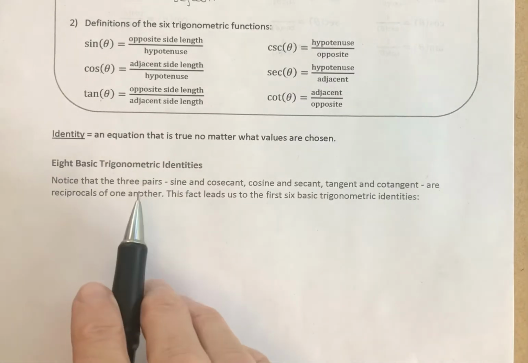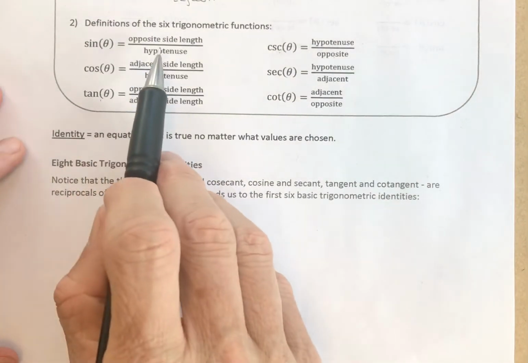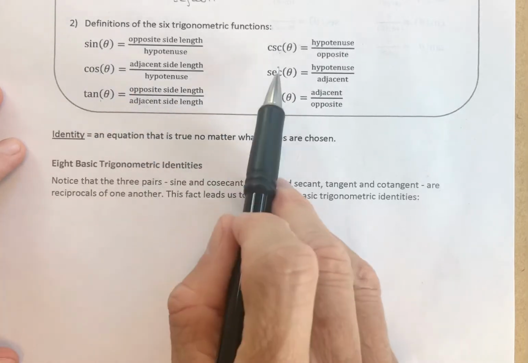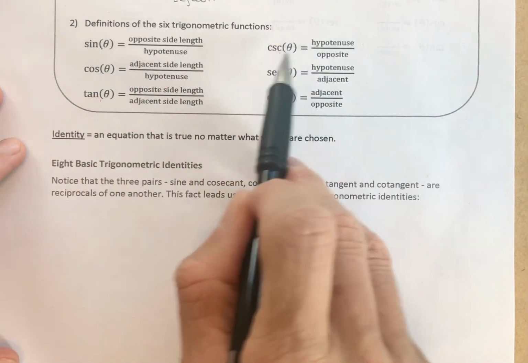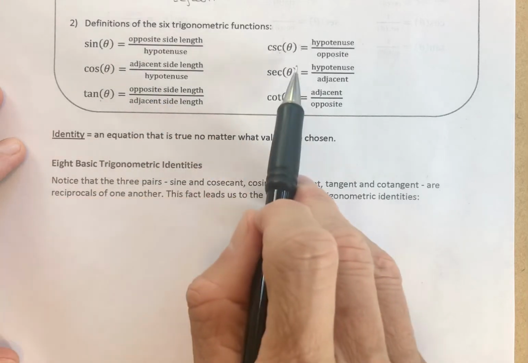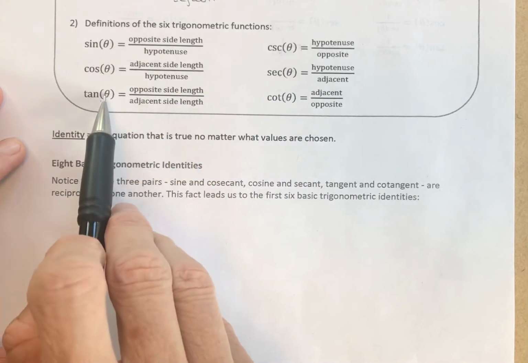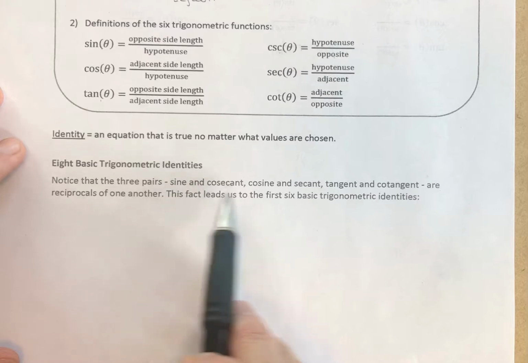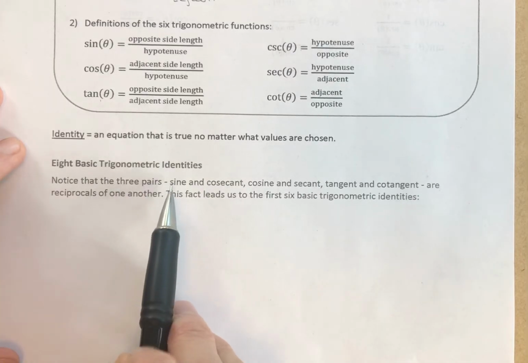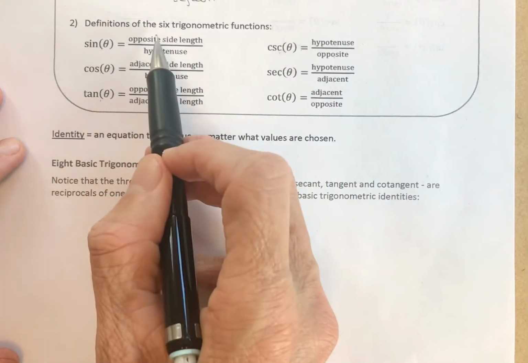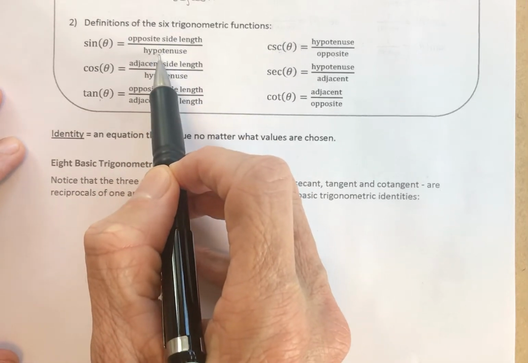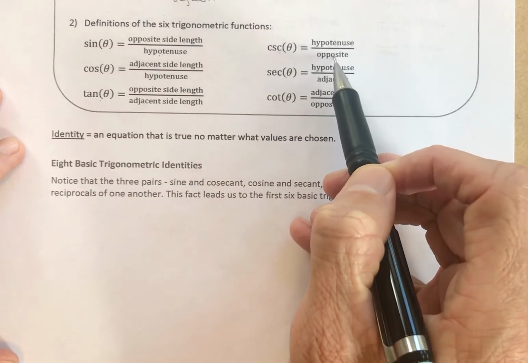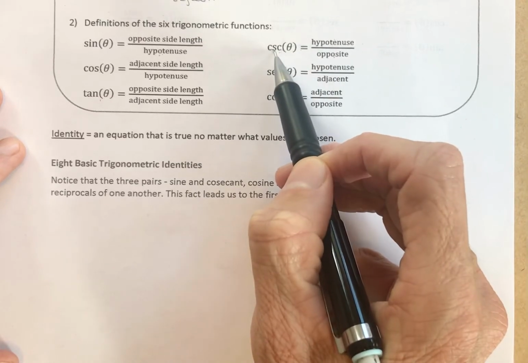We'll start with the fact that if we look up here, we'll notice these pairs: sine paired with cosecant, cosine paired with secant, and tangent paired with cotangent. So these pairs are reciprocals. The sine is the opposite over the hypotenuse. 1 over that is the hypotenuse over the opposite, called the cosecant.